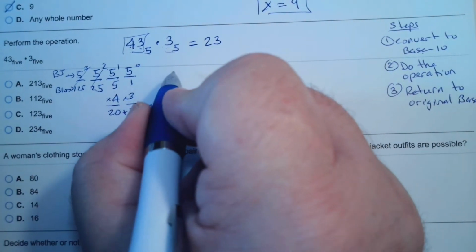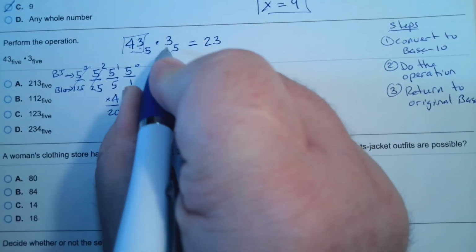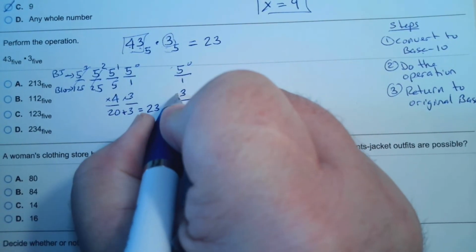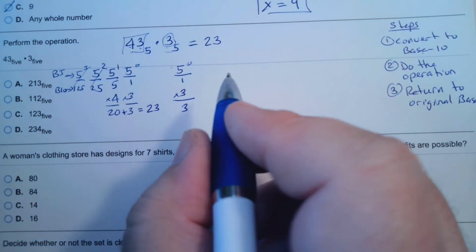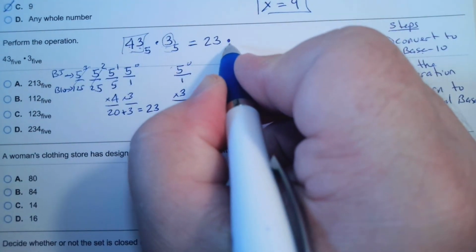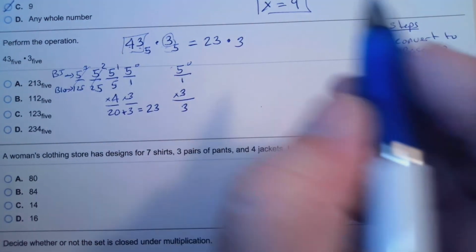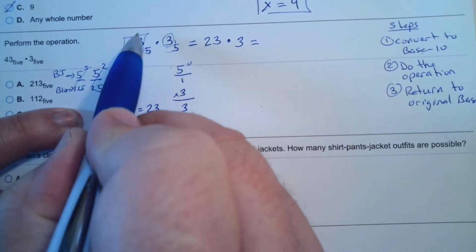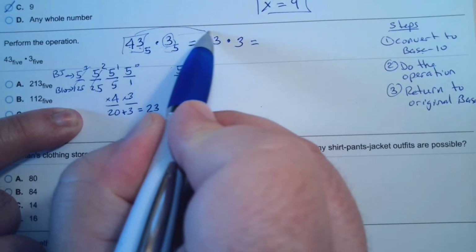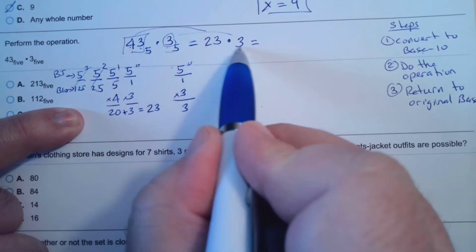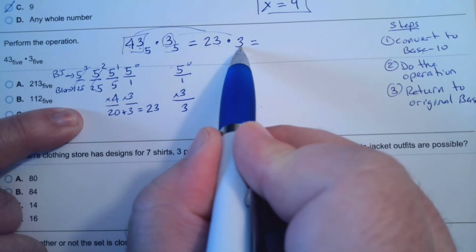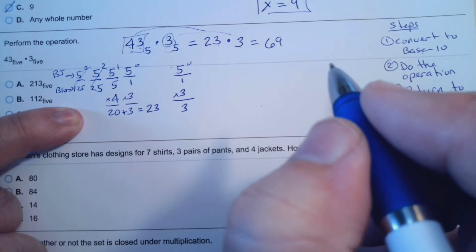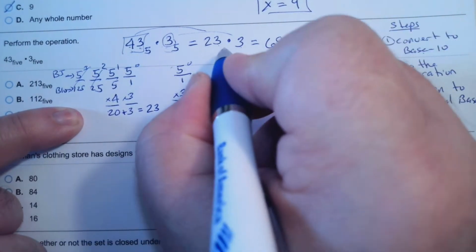And now we have to figure out what this one is. Since it has only one digit, 3 times 1 is 3. So this one is just 3. Multiply these two together. That's what we did first, converting these numbers from base 5 to base 10. Now we're going to do the operation. 23 times 3 is 69. Remember, these are still base 10.